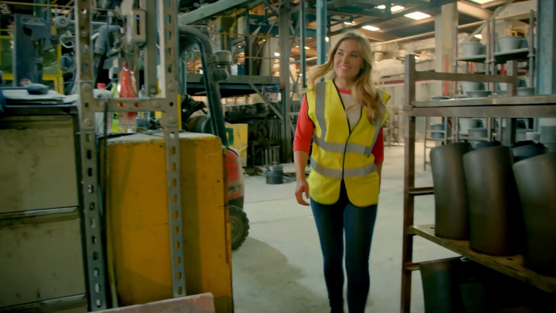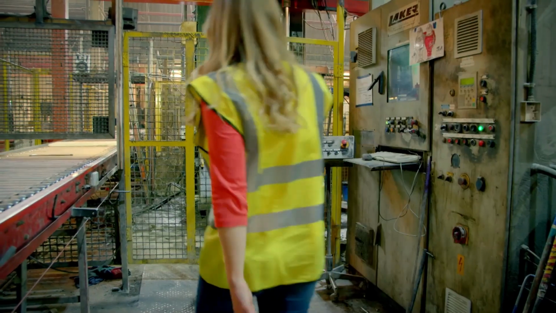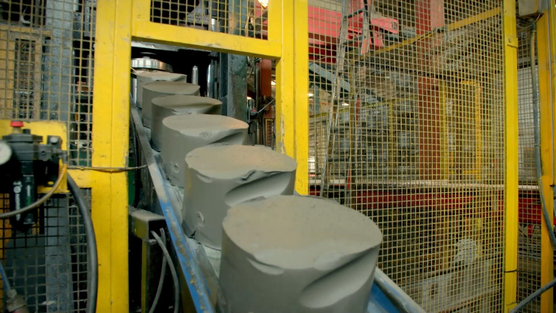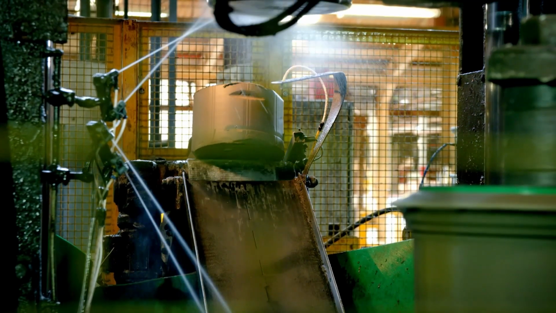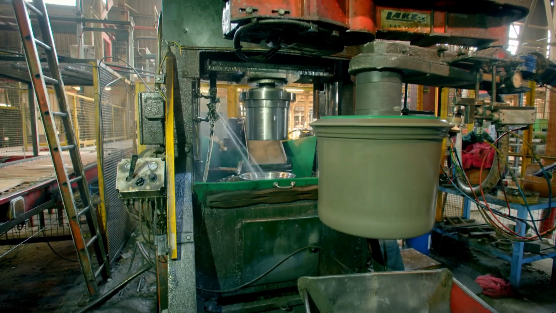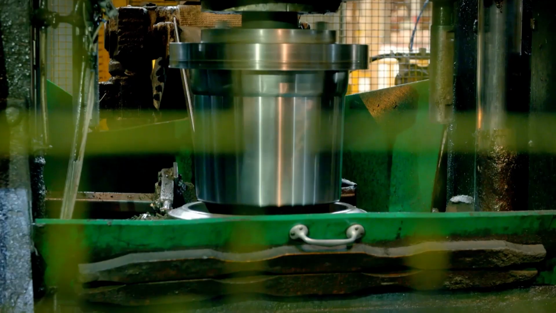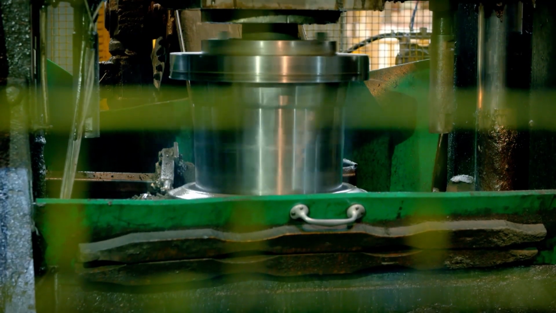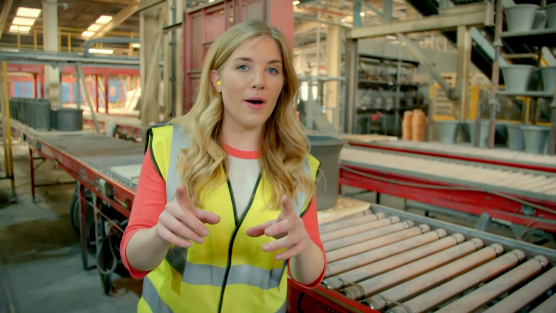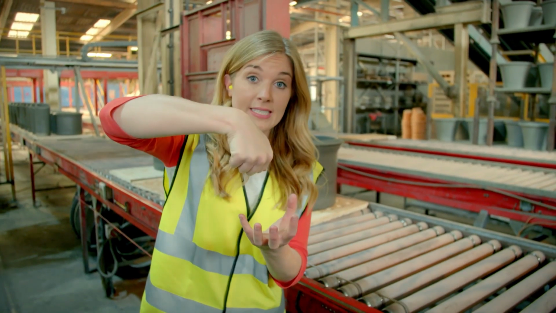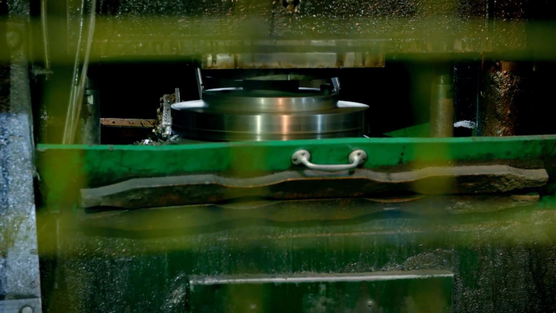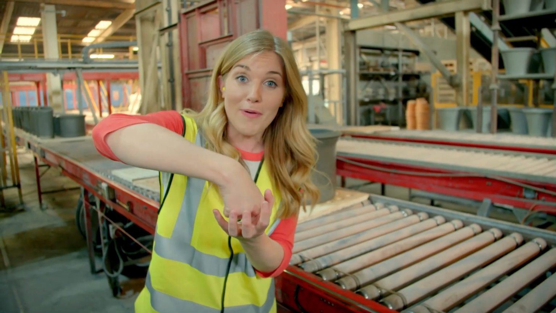The slugs travel onto a robotic machine called a pot press. Here they're sprayed with an oil to stop them from sticking as they slide down into a plant pot mould. The moulds are spinning round really fast to make sure that the clay is spread evenly. The top part of the machine then presses down on the clay, which makes it squidge up around the sides to make the shape of a plant pot.